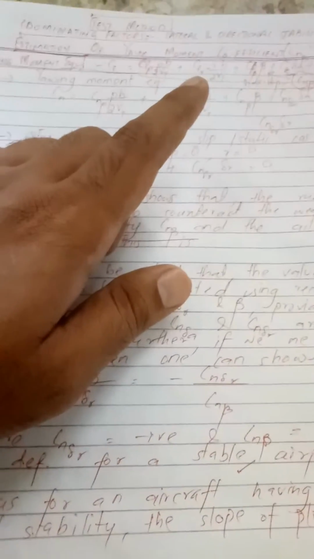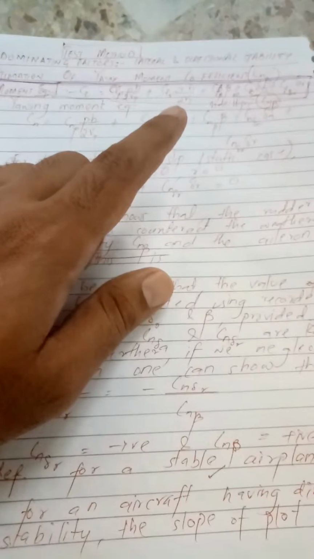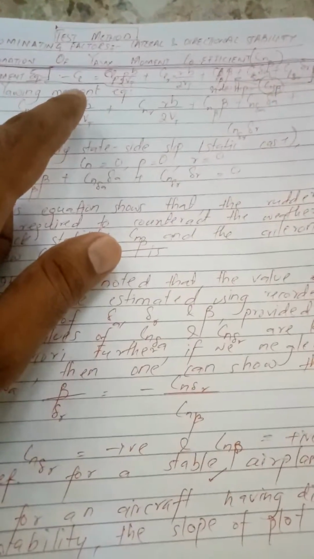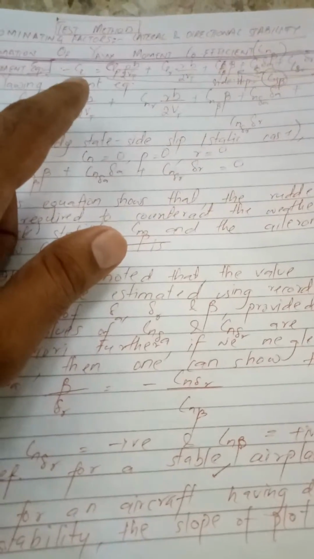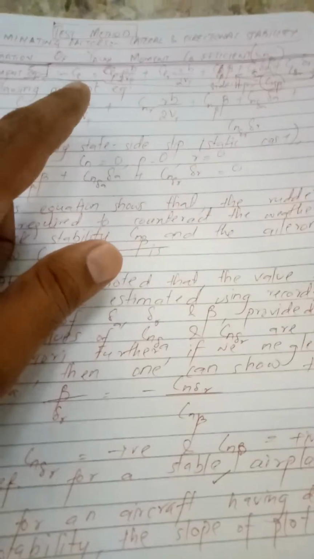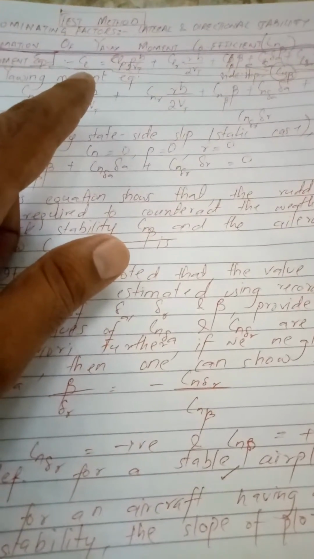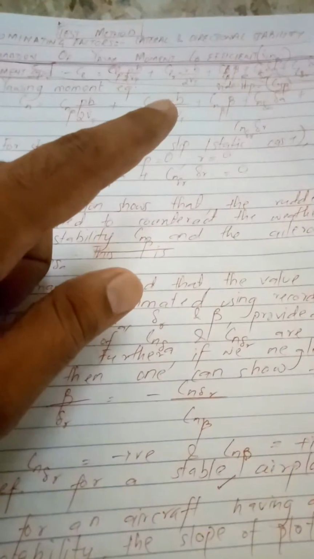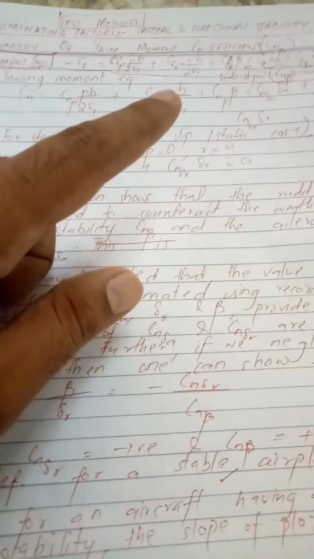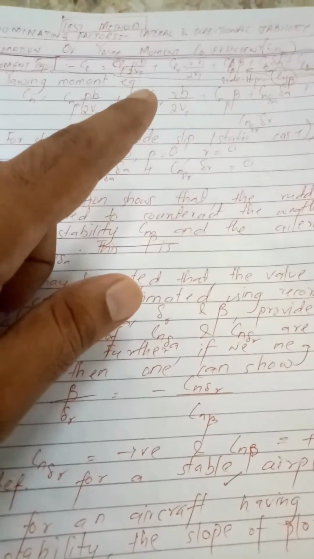We have also calculated the side slip coefficient. If we replace Cl or Cn with Cy, because side slip is directional in nature, or in the vertical direction, it would be Cy beta into beta, and Cy beta is called the side slip coefficient, which we calculated in our previous video.